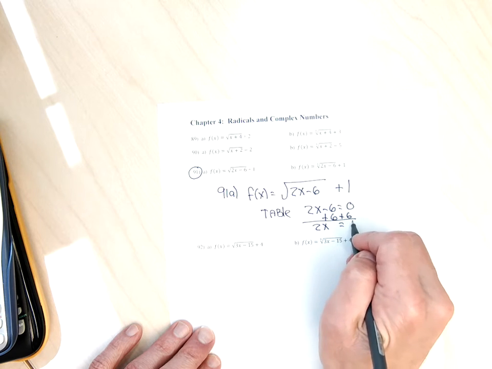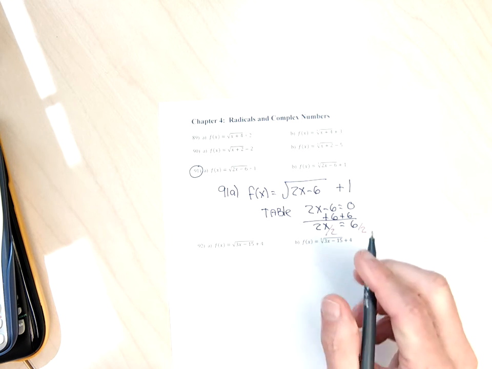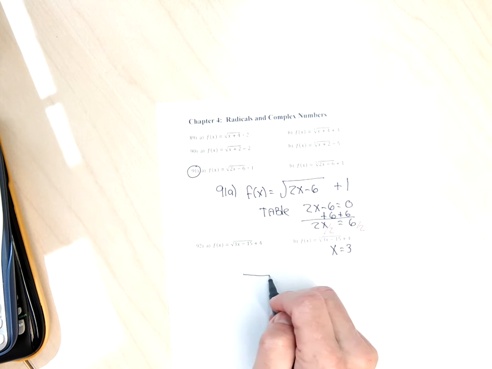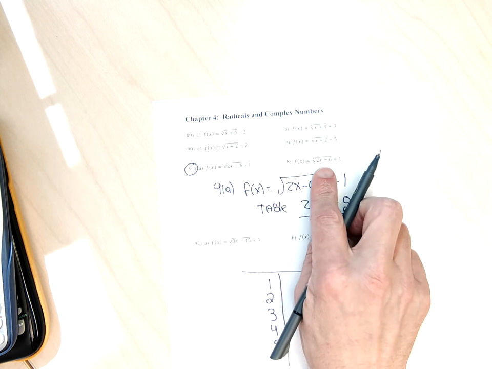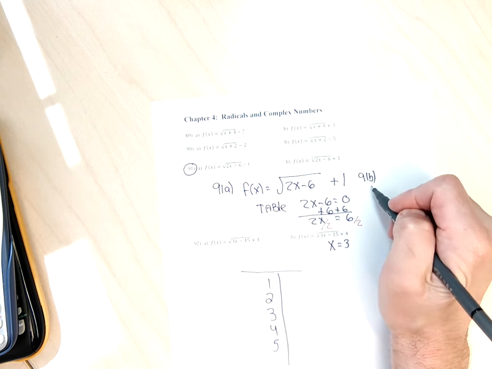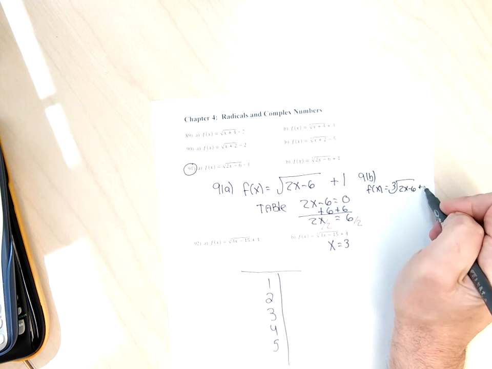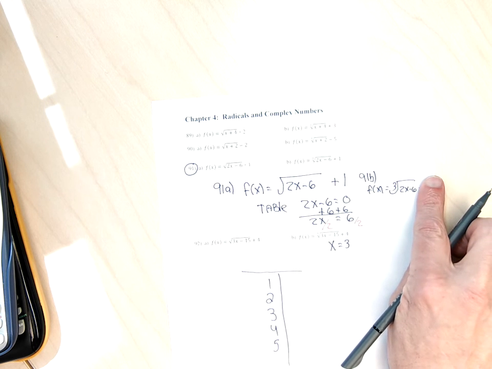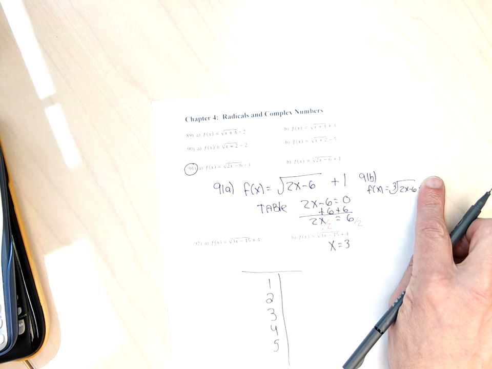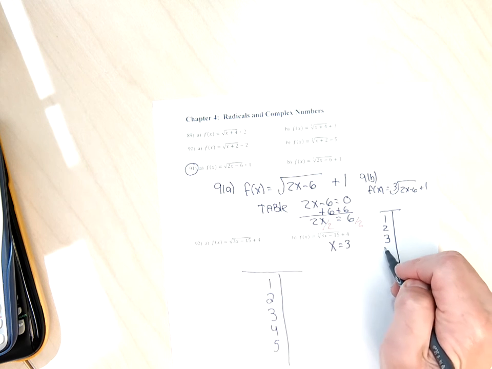to isolate the x, meaning I'm going to add 6 and divide by 2. And I get x equal to 3. So if I was graphing 91a, I'd put 3 in the middle of my x column. I'd go smaller a couple and bigger a couple. Similarly, for part B, it doesn't matter that it's a cube root, because the radicand's the same. The algebra to get my table started is going to be the same. Take the radicand, ignoring anything outside the radical, set it equal to 0, solve for x, and for 91b it's going to be the same algebra to get my table started, so it's going to be the same table.